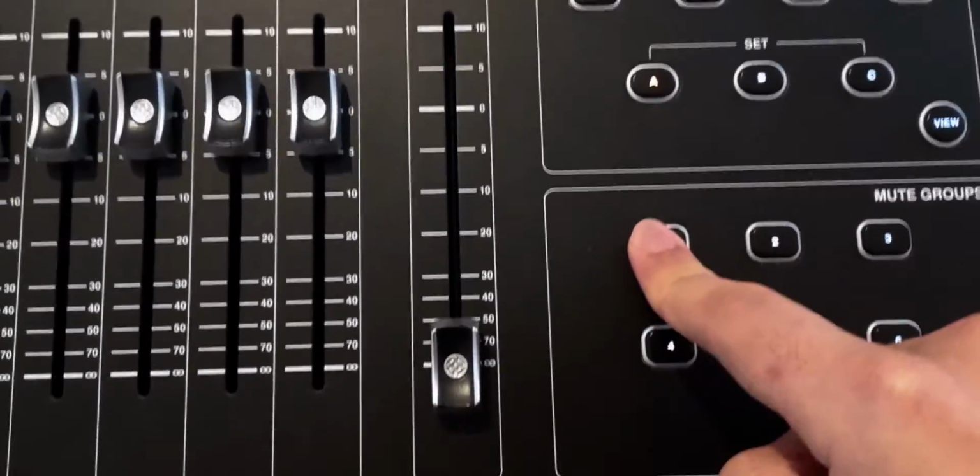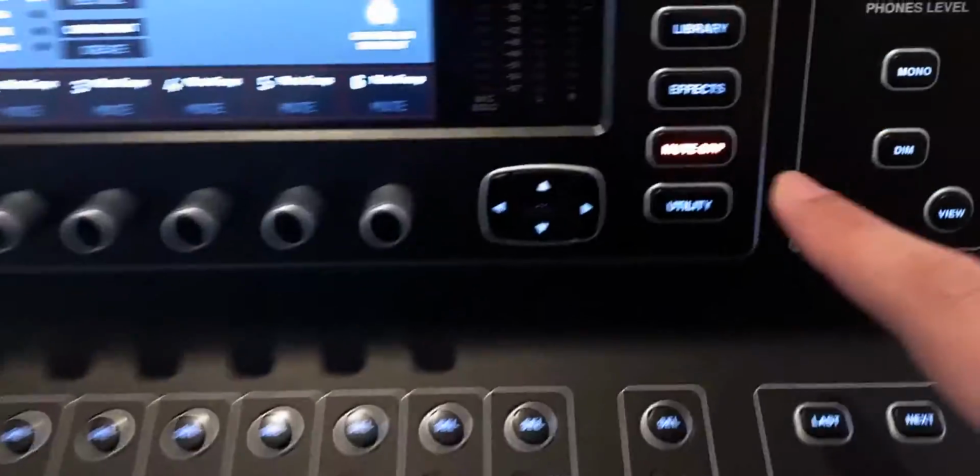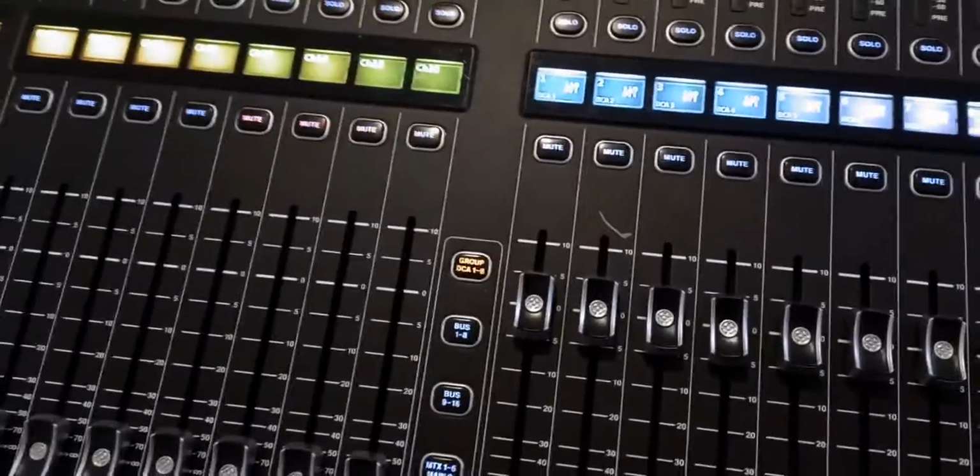Now, mute groups. Why are they even here? You can mute from the DCA, right? Well, sometimes you don't want to mute all the channels in the DCA. You want to mute certain channels from DCA 1, certain channels from DCA 5, certain channels that don't belong to a DCA. To assign channels to a mute group, you're gonna go here, click on the mute groups button, then go back here, press and hold on one of them, and you're gonna select the channels that you want to belong to that mute group, and then release your finger and make sure to unclick this. Now, if I click here, these channels will get muted.